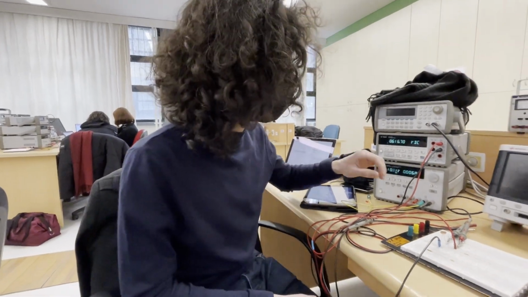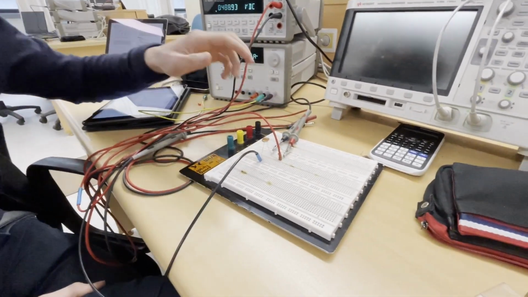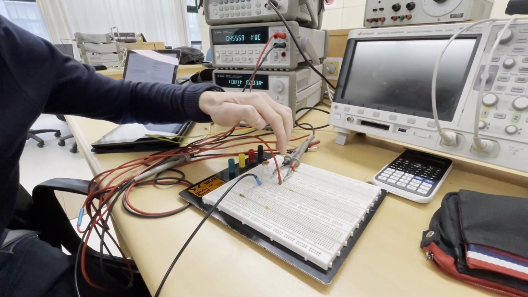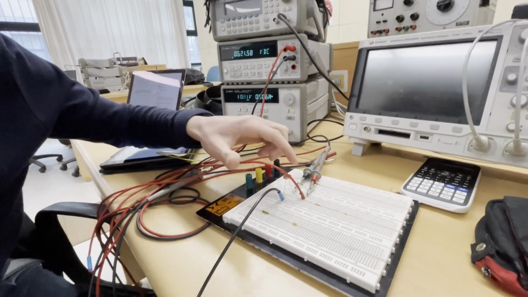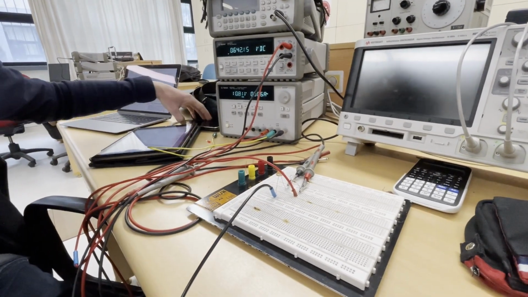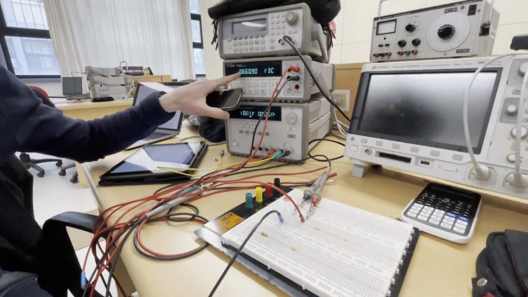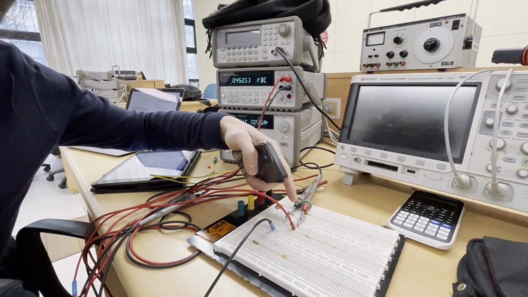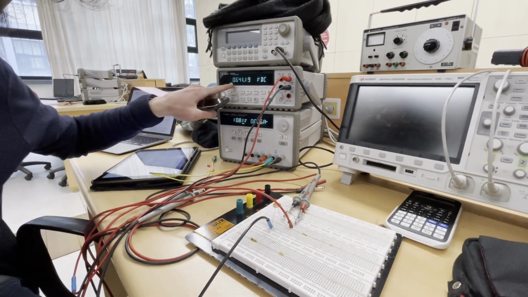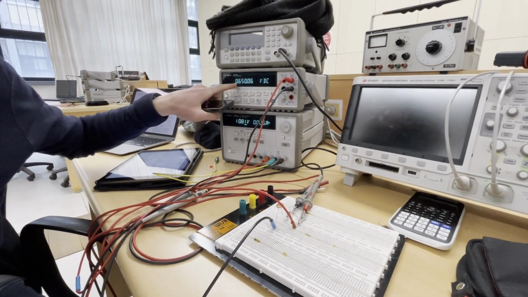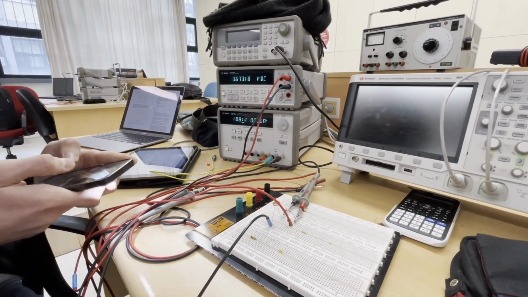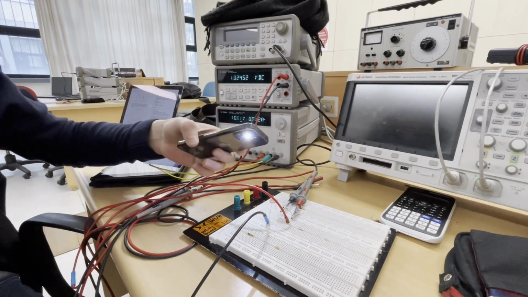In this step, we have a resistor, we have a DC source, and we have an LDR. You should connect them in series, and now you see the voltage value of the resistor here, and as you can see it is 0.6, and now I will change the light intensity.